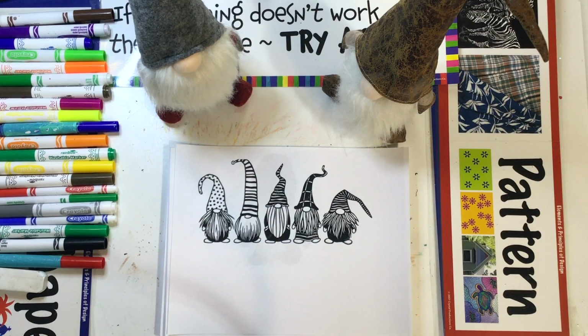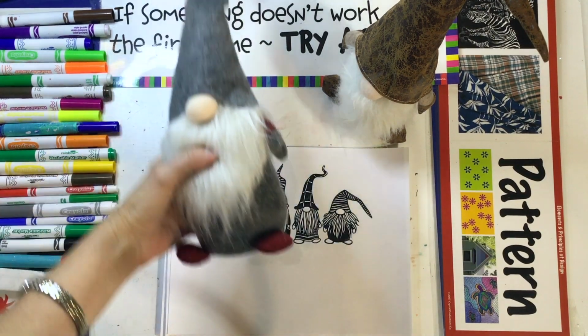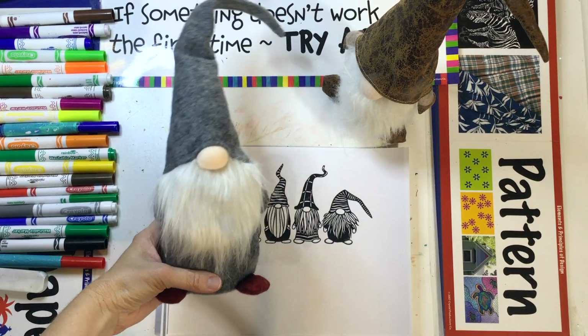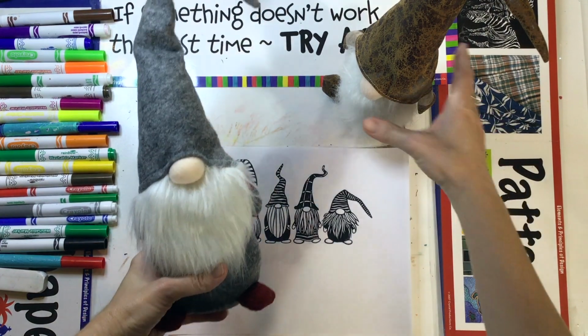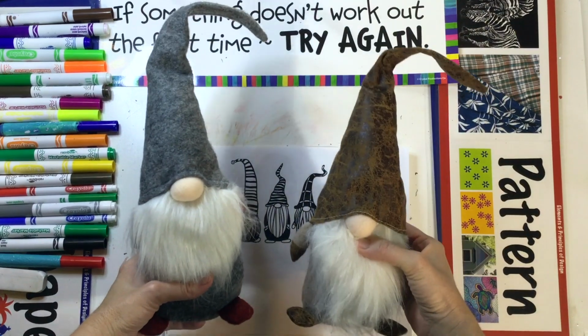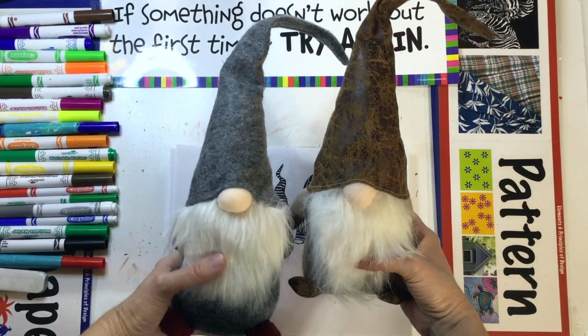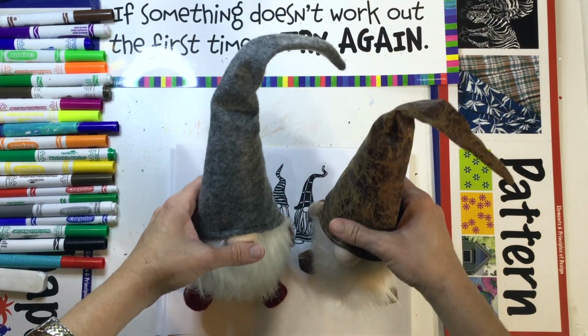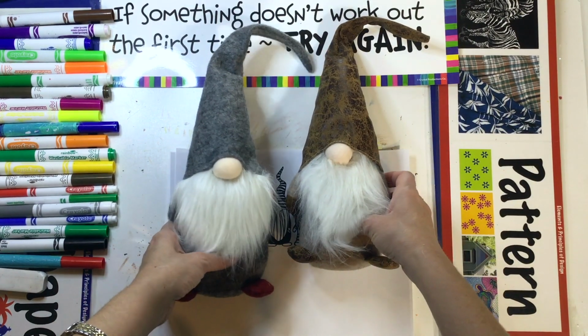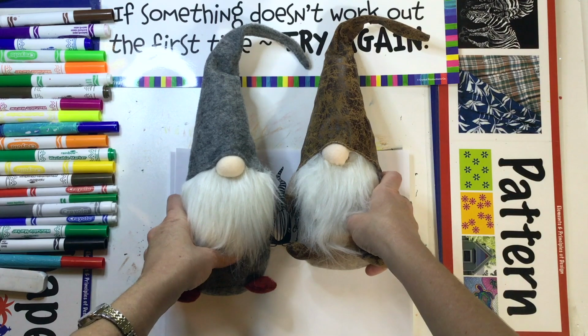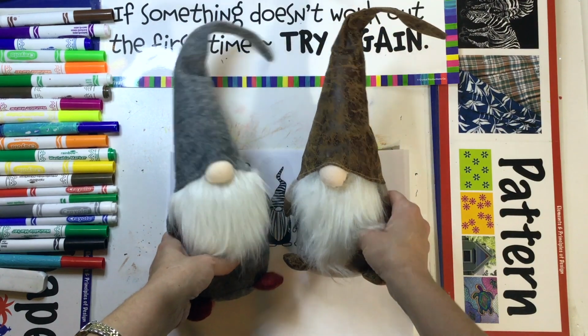So be sure you watch the introduction video to find out what is a Christmas gnome. What is a gnome? Well, at my house we like to decorate for Christmas with these two Christmas gnomes. I just think they're so cute. So watch that video to find out about these cute Christmas gnomes and what happens on Christmas Eve.